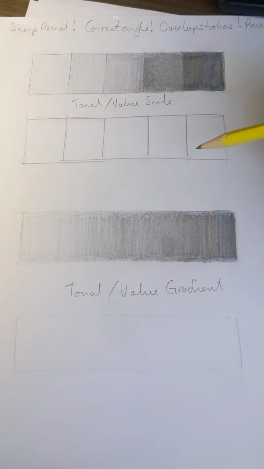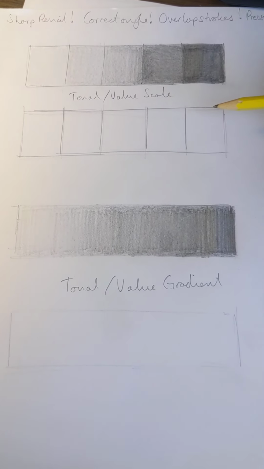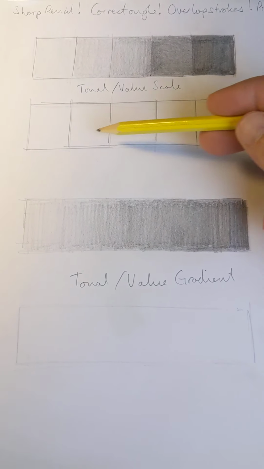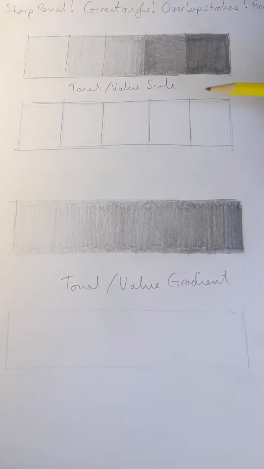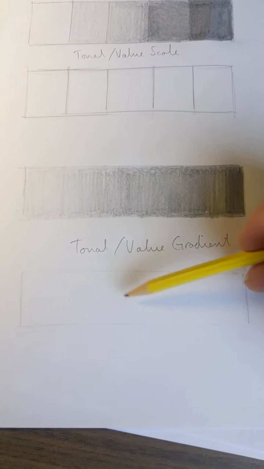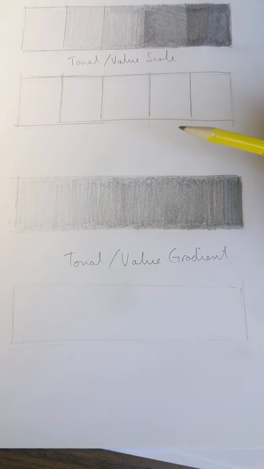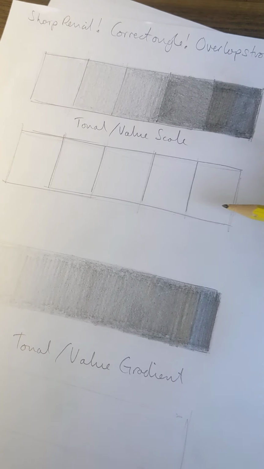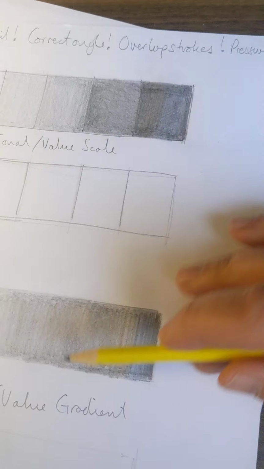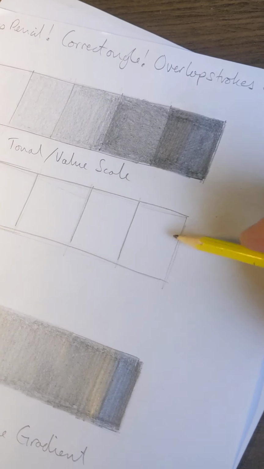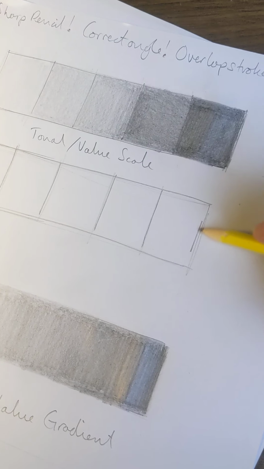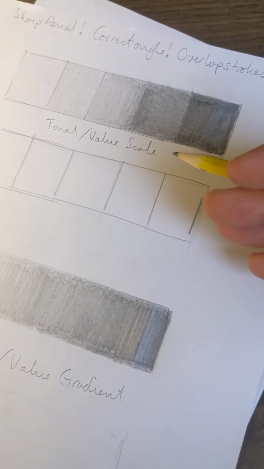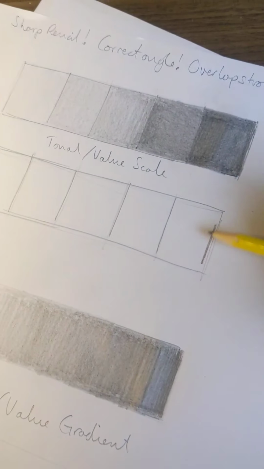And if you have a ruler, it's fine, you can use a ruler to do it, but if you don't, you can just sketch them out as best you can freehand. You want to try and make sure that you've got 5 roughly evenly sized boxes here. And in this bottom one here, we just want an empty rectangle. Our starting point to make this as simple as possible is usually to start with your darkest one first. Because if you start in the middle, it can be quite tricky to guess where middle is because you don't have a reference point for how dark and how light your pencil can go.